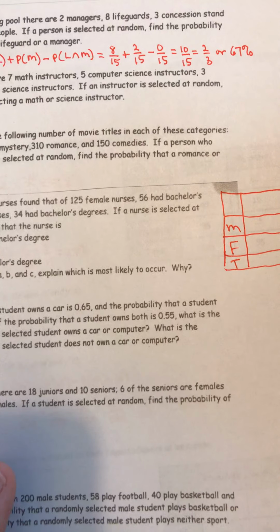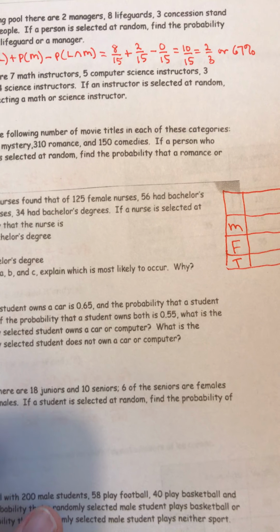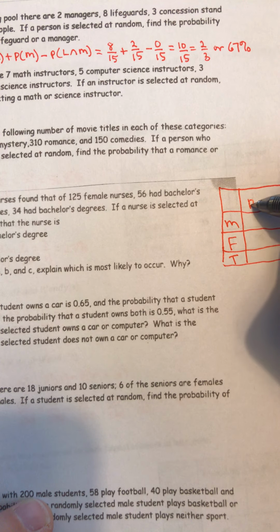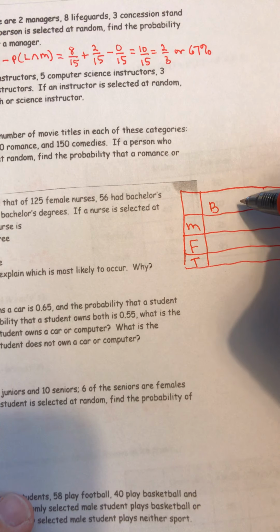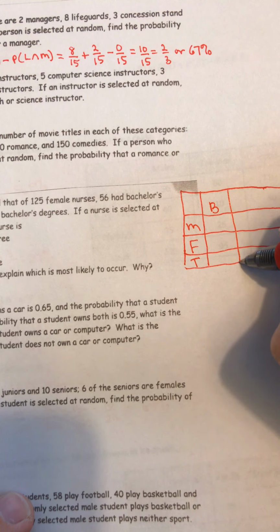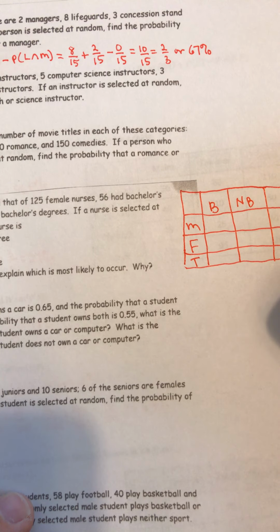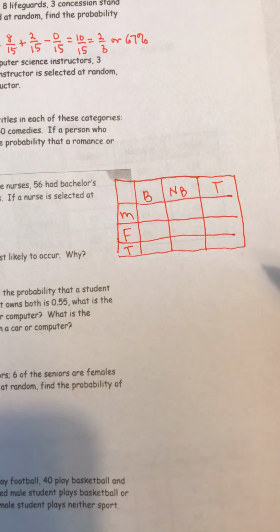All right. And then we have bachelor's degree, and we'll say non-bachelor's, and then total. All right, so I'm going to fill this out.